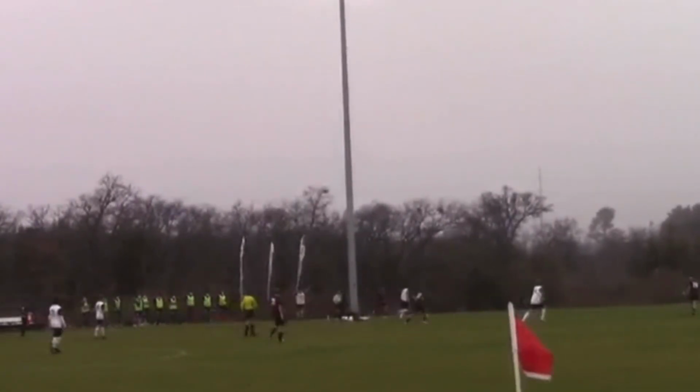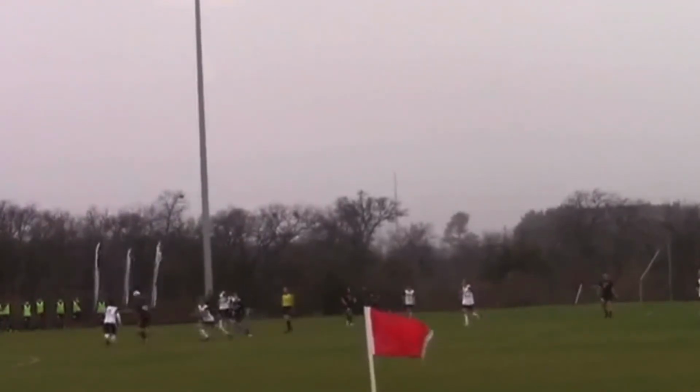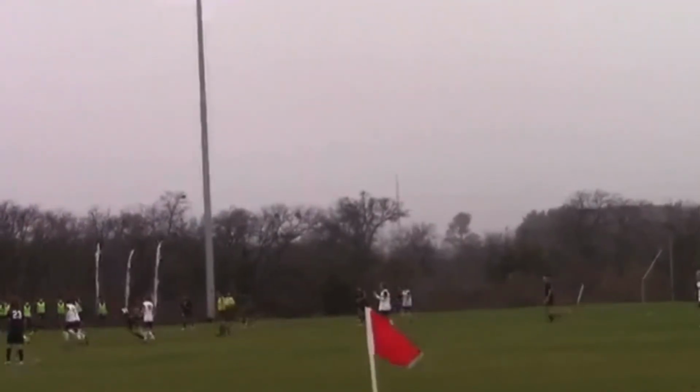And then just a few seconds later here, I step in. I thought I had the pass lane cut off, but he passed it around me. Thankfully this doesn't come to anything. Again, other defenders do a good job. I think I'm the one that played out wide there and put him in a little hard position. So just not a great play by me there.